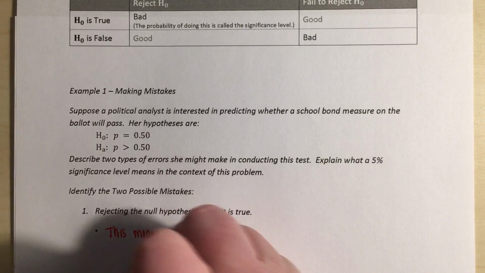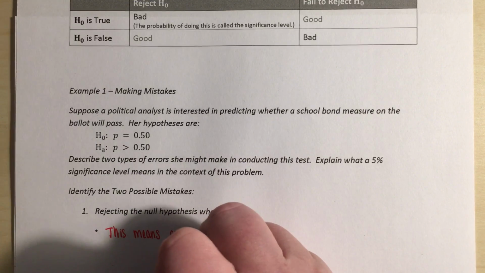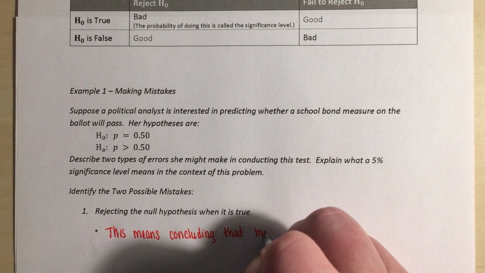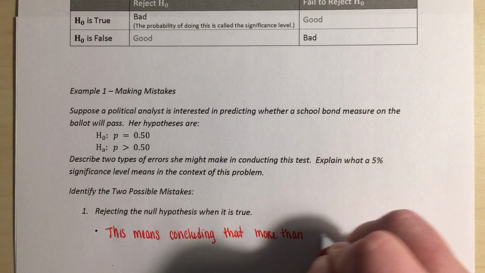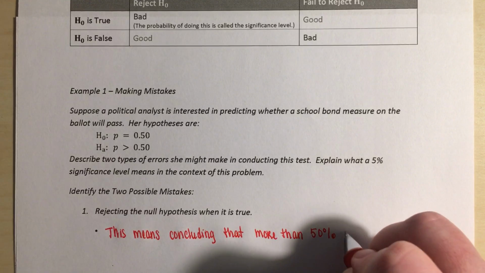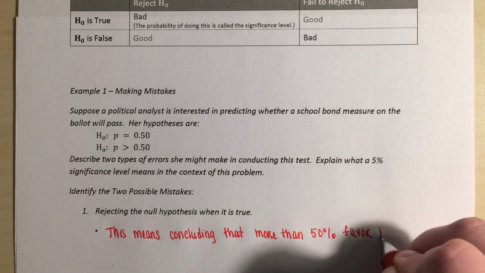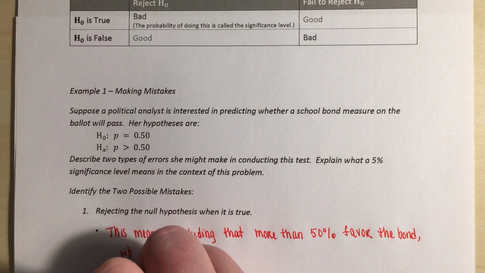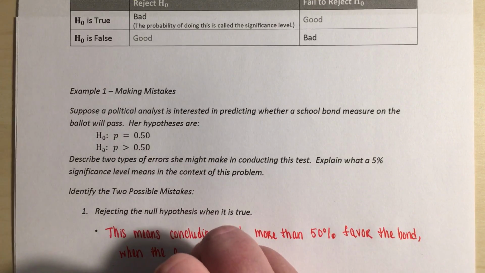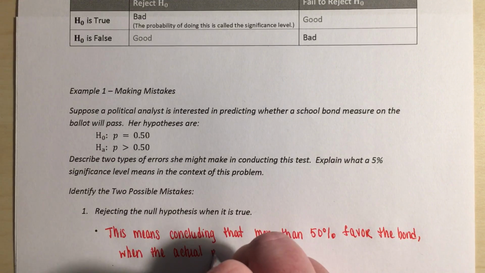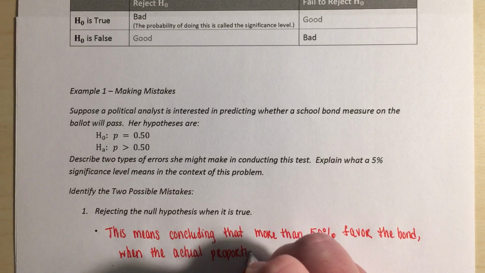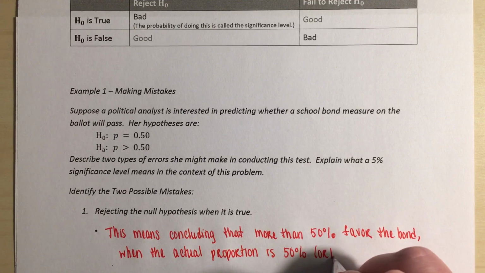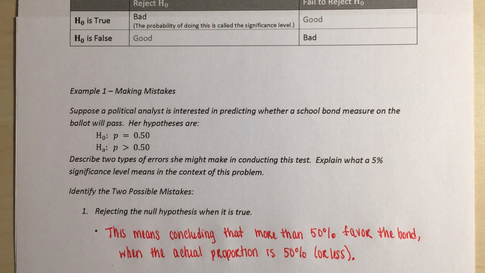This means concluding that more than 50% favor the bond when the actual proportion is 50% or less. So we rejected the null hypothesis.